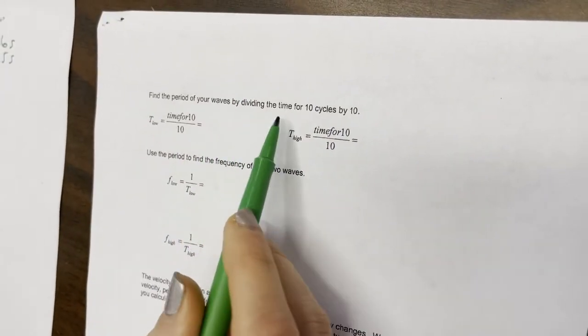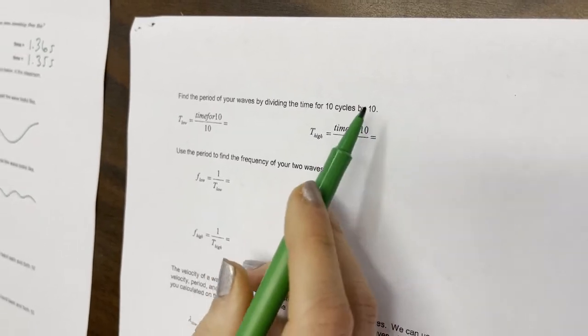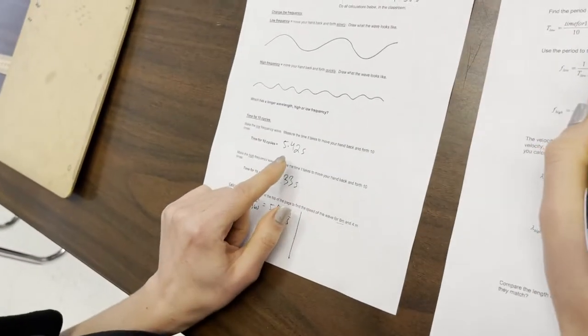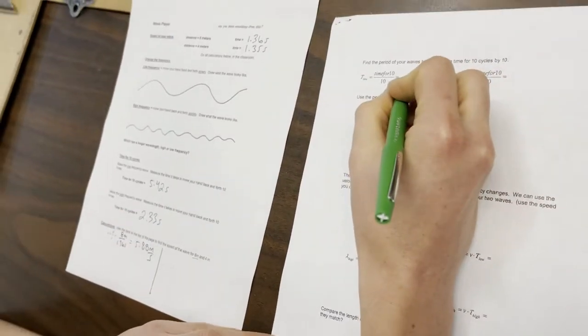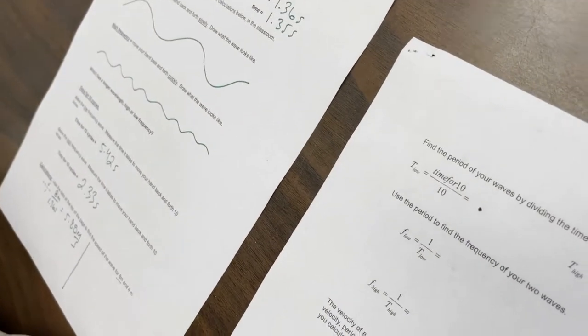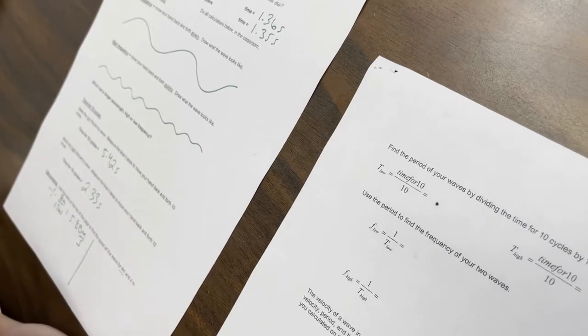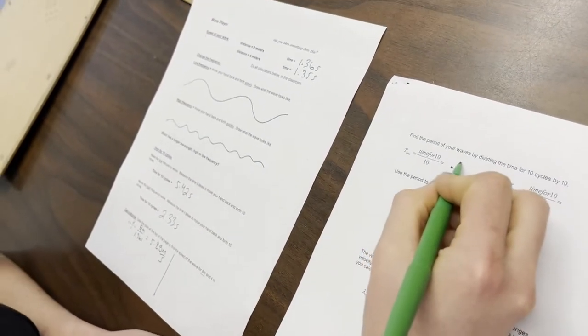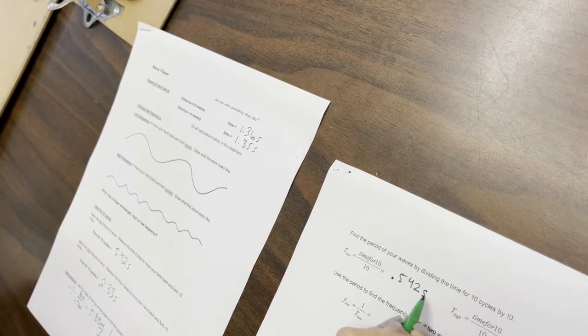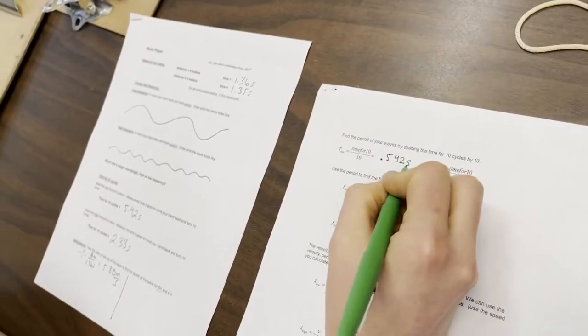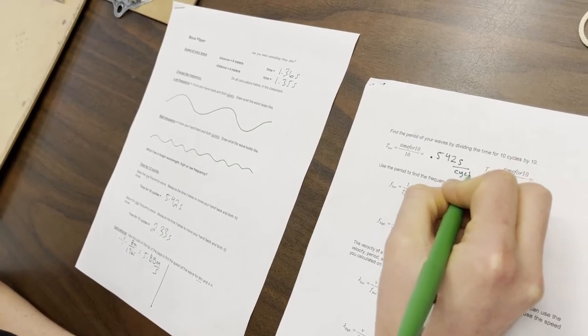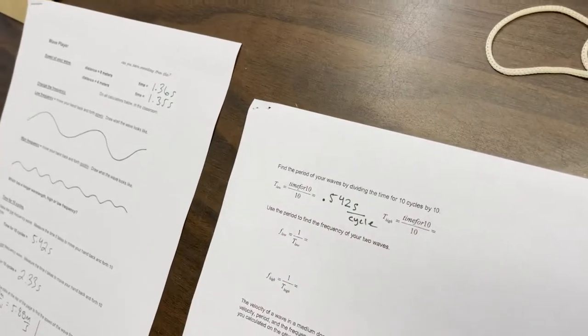All right, so find the period of your waves by dividing the time for 10 cycles by 10. The time for 10 cycles for the low frequency one was 5.42. So the time for one is going to be 5.42 divided by 10, which is 0.542. Okay, do the same thing. And that's going to be seconds per cycle. Because it's time over cycles, seconds per cycle. You do the same thing for the high frequency.